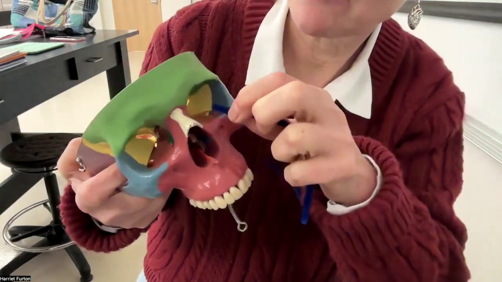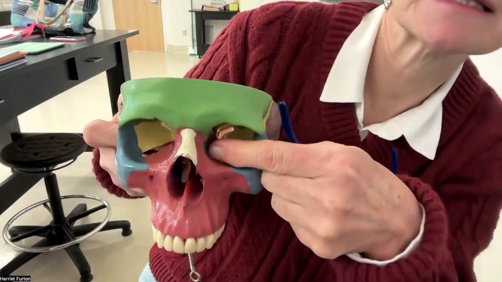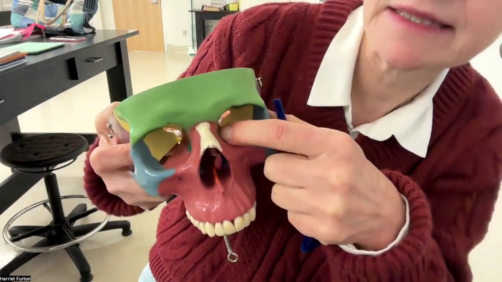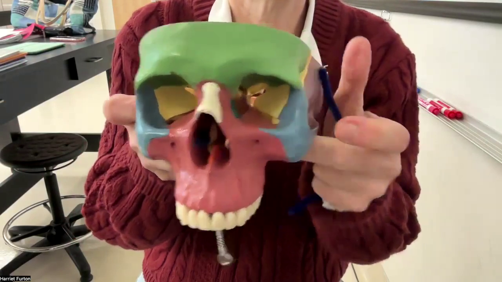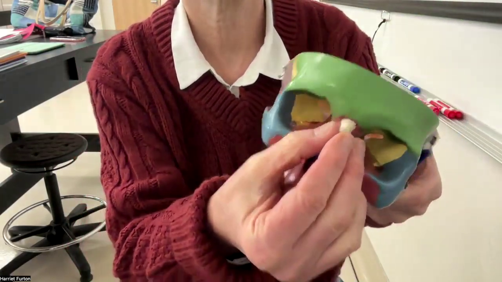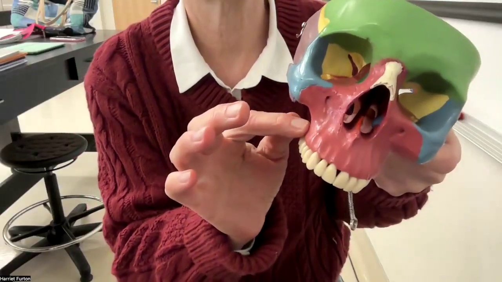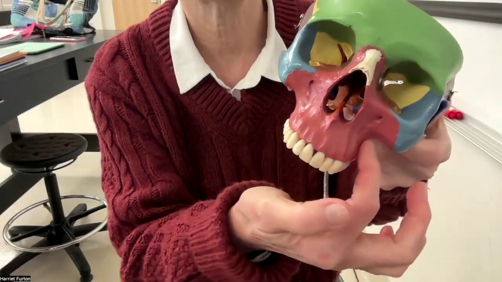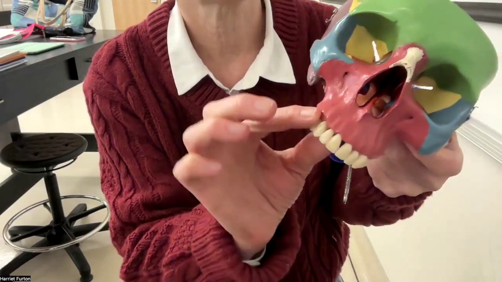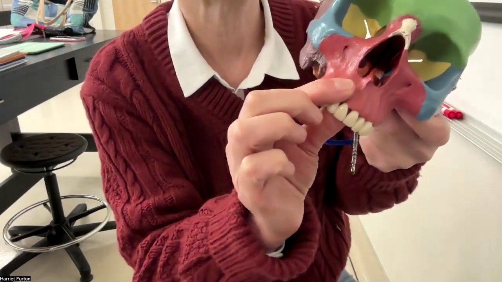We have the lacrimal fossa, the small depression inside the bone. The maxilla is that bone, that deep pink color. We have the alveolar margin, the bumpy area around here where the teeth are sitting in the maxilla.